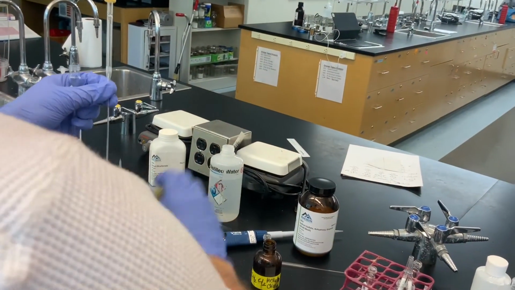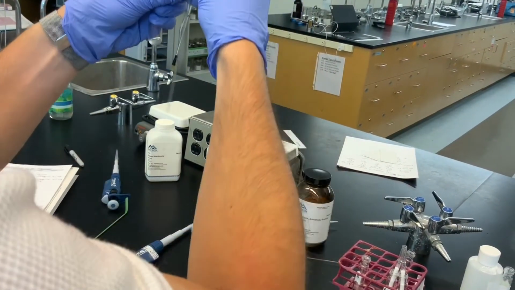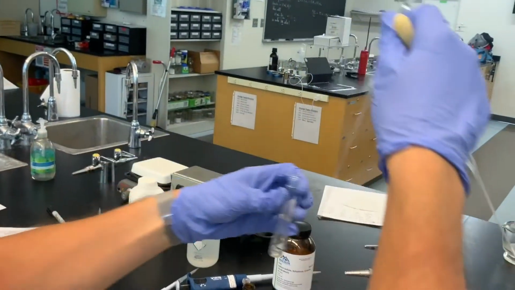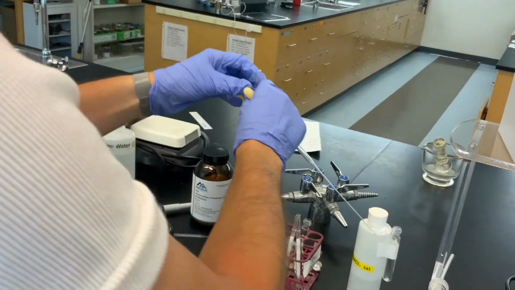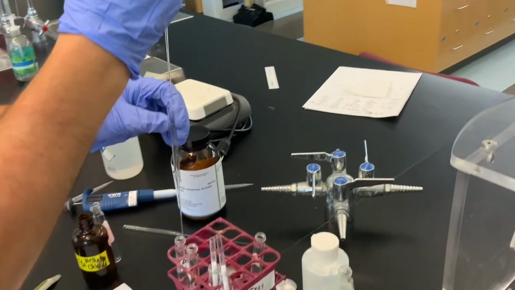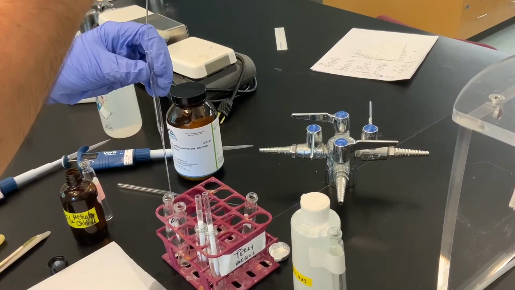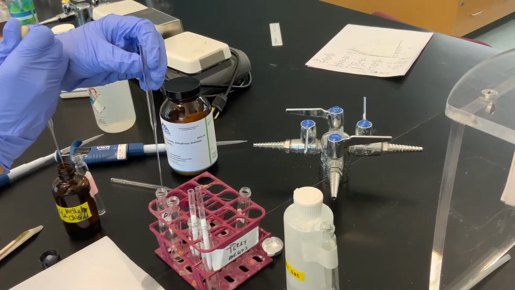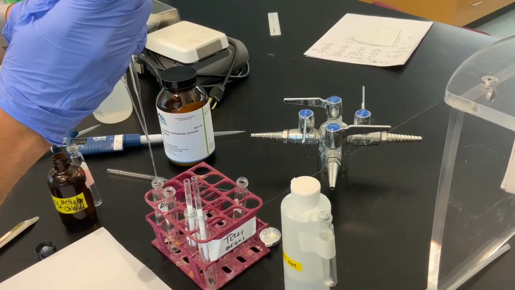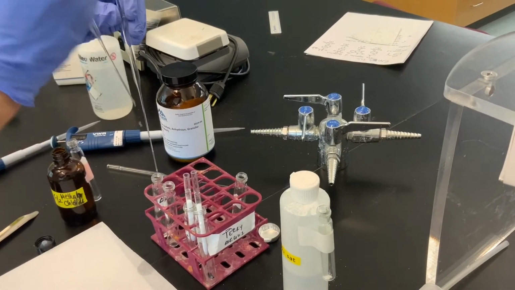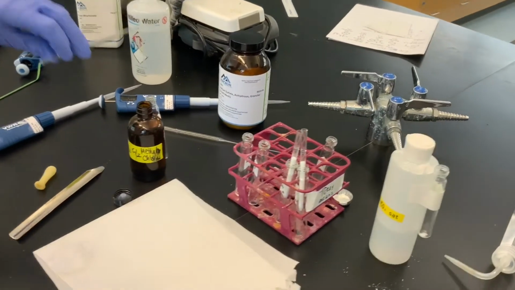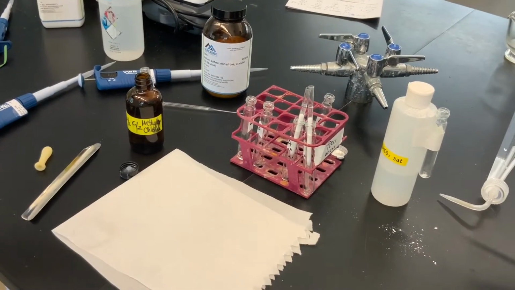So I'm just going to use a little bit of methylene chloride to rinse that. So I'm going to rinse the inside of the Pasteur pipette so as to get everything transferred over, and then also rinse the tip as well. So now we've got definitely a quantitative transfer there. All right, so this is part A's Pasteur pipette.